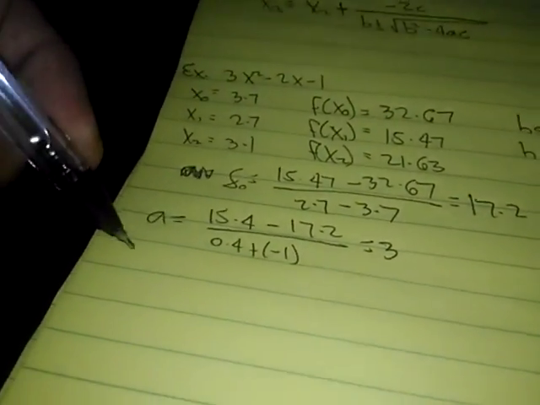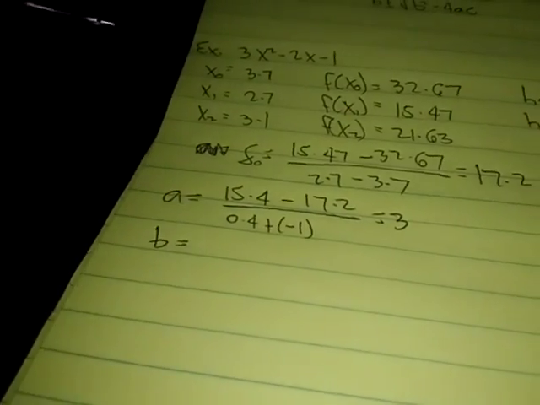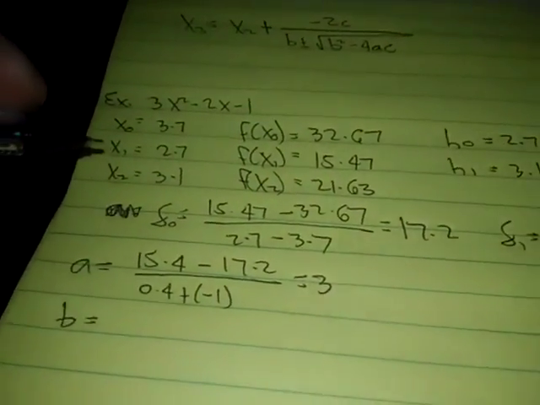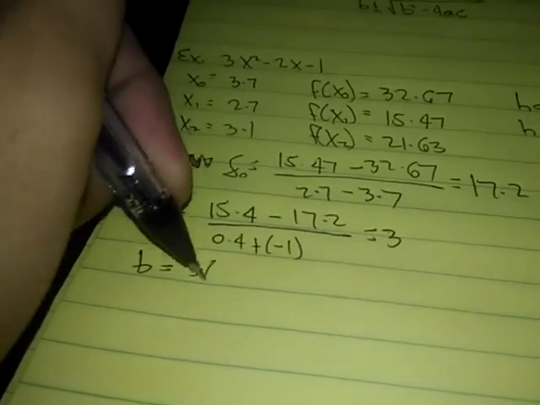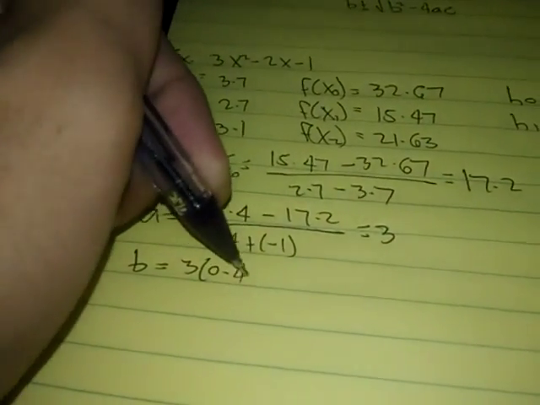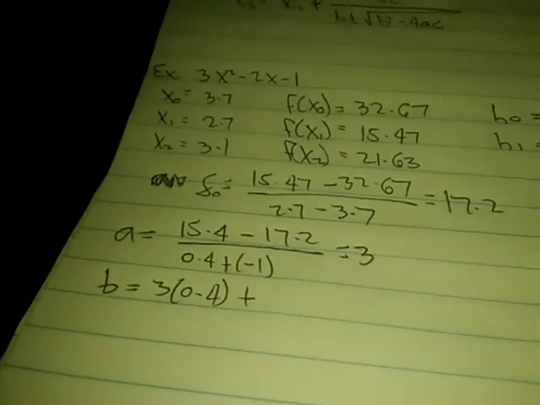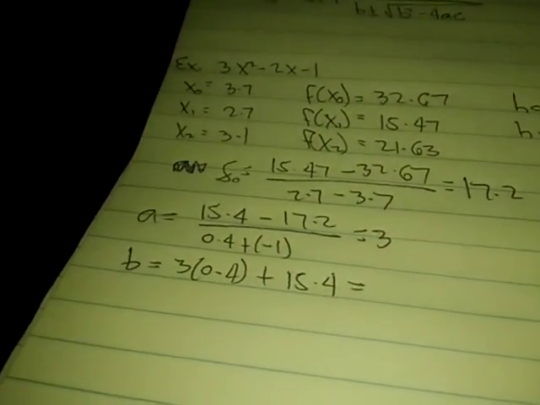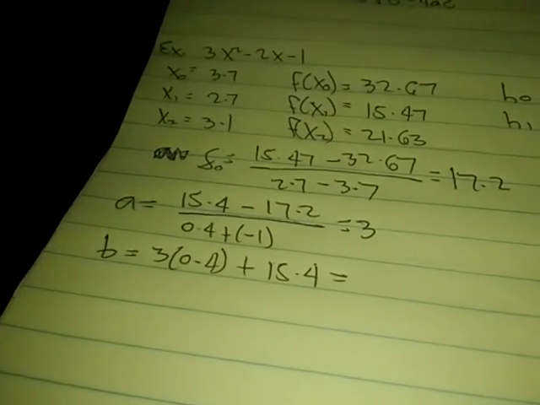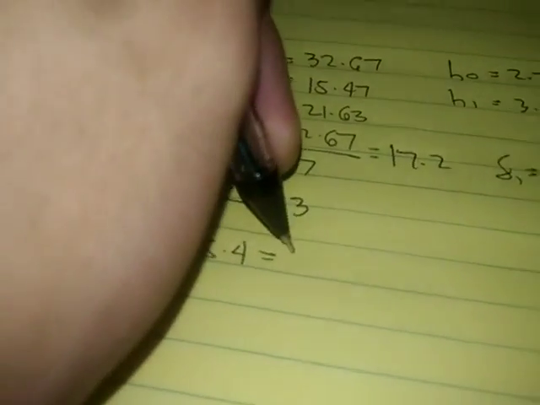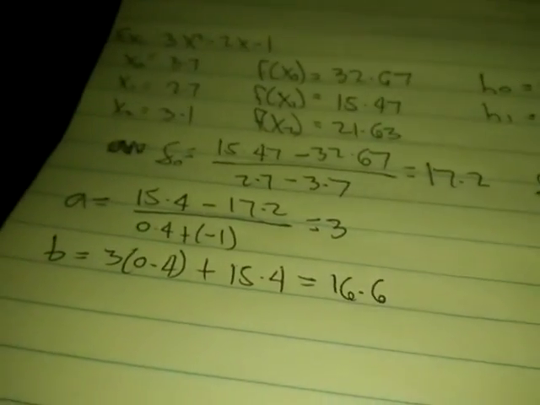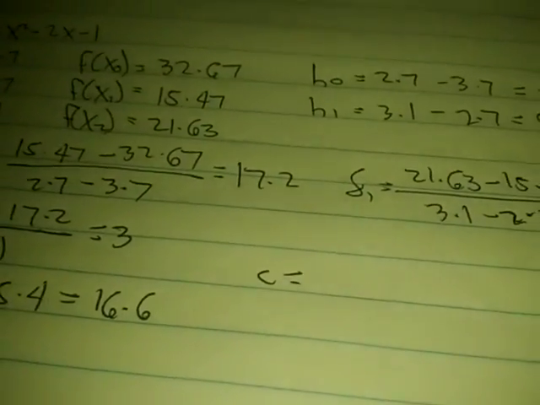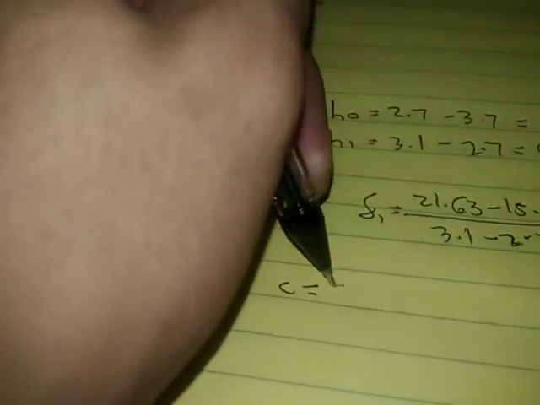Next, b. B is equals to a h1. So a, 3 times h1, 0.4 plus delta 1. Delta 1 is 15.4. So magiging answer niya ay 16.6. Next is c. C is equals to f(x2) lang. So f(x2), 21.63.